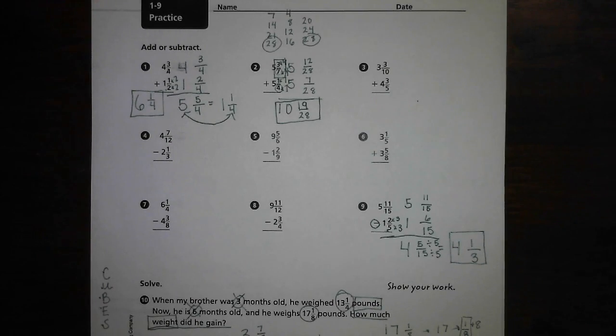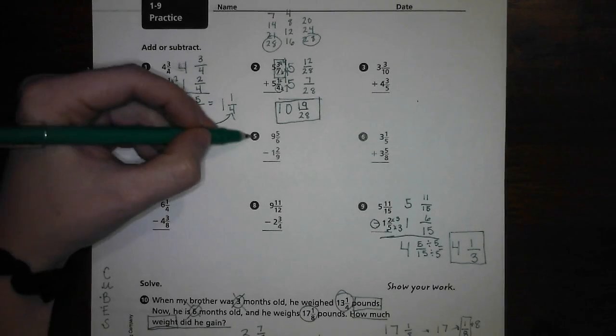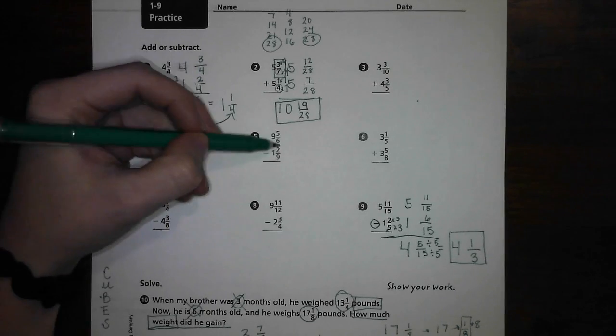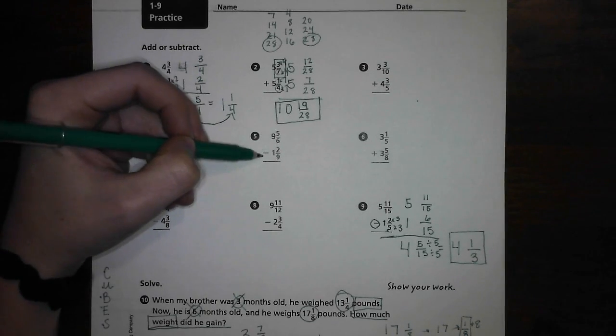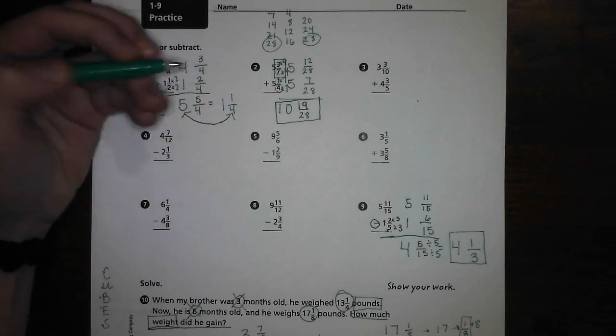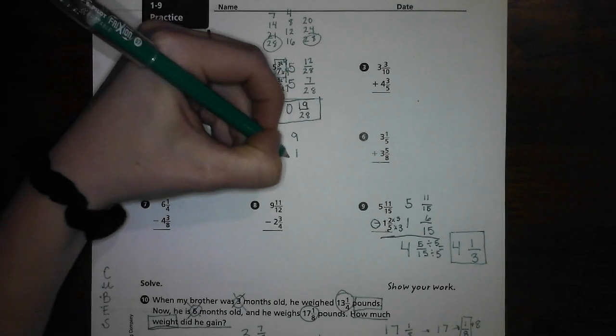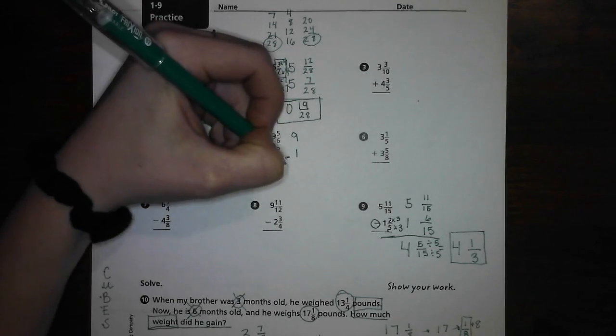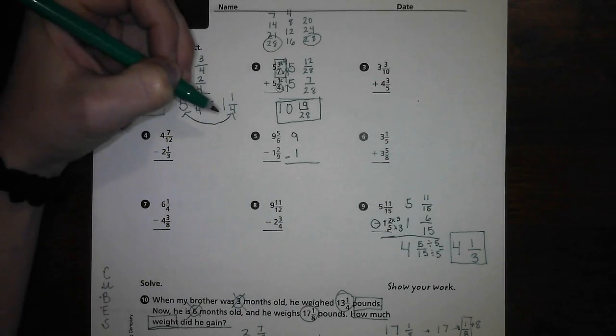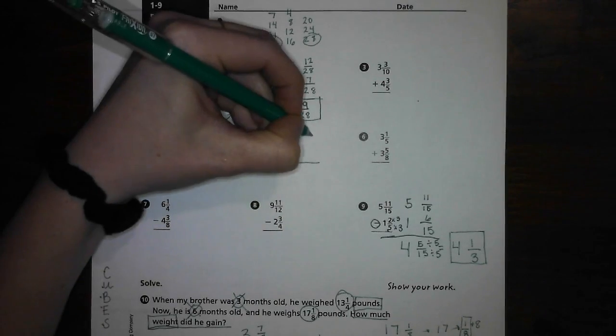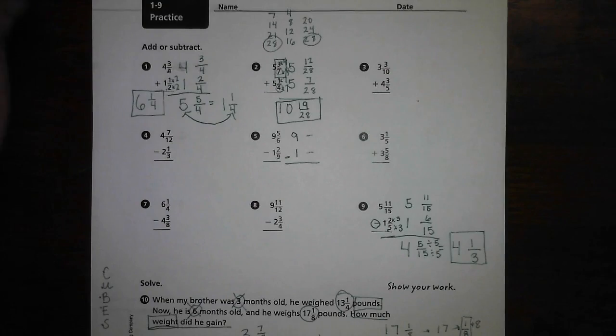Let's look at a subtraction problem. Let's look at number 5. 5 says 9 and 5/6 minus 1 and 2/9. Rewrite your whole numbers so you don't forget. You can bring your sign over too, if you're someone that's like, ooh, I kind of forgot we were doing addition there. It helps you remember. And bring over your fraction bars.